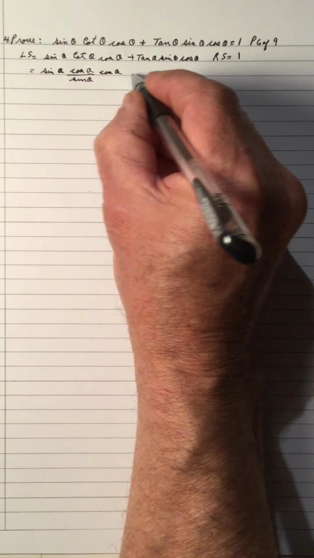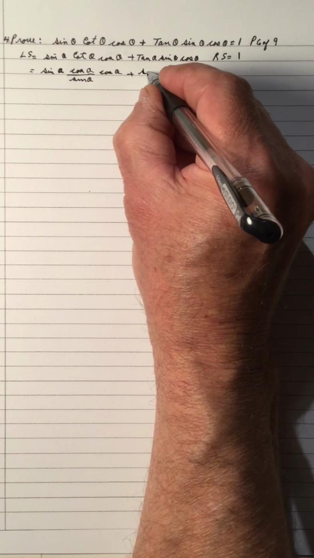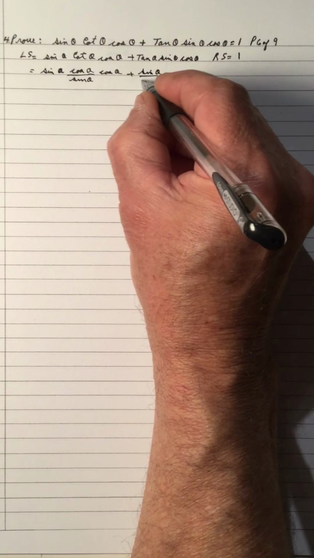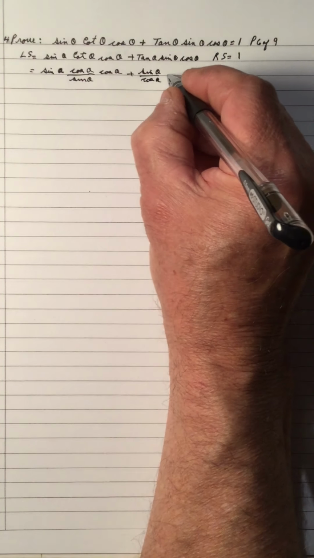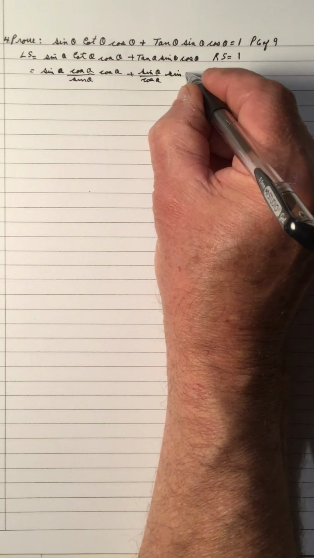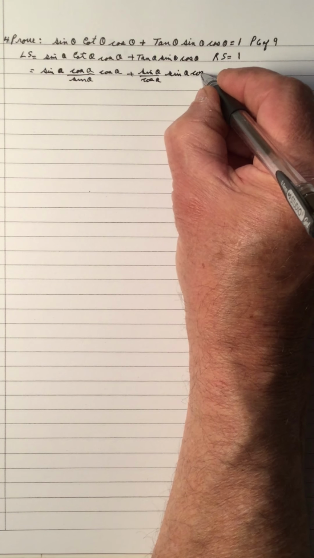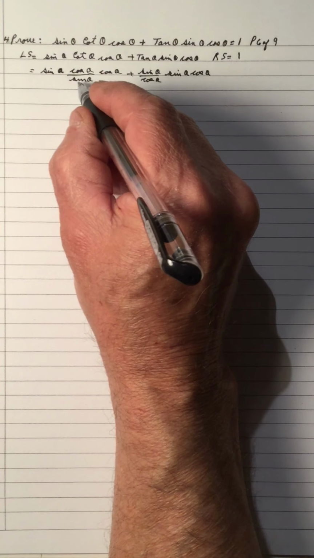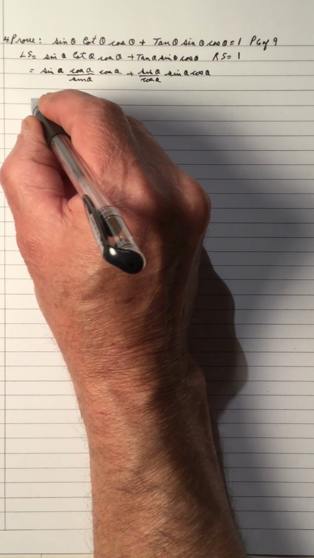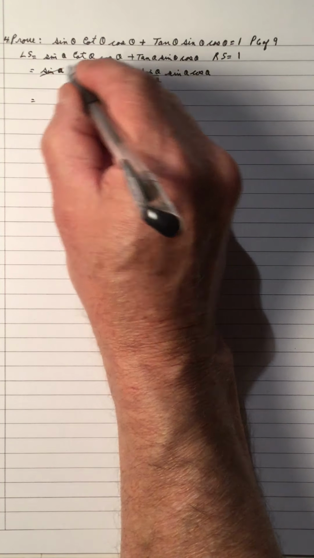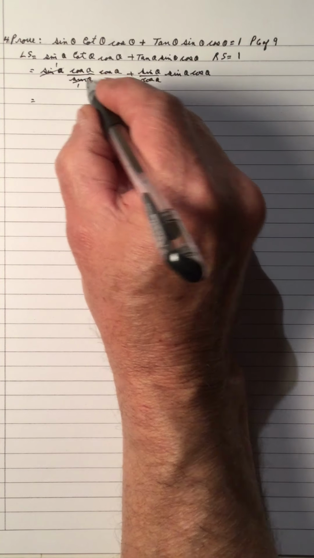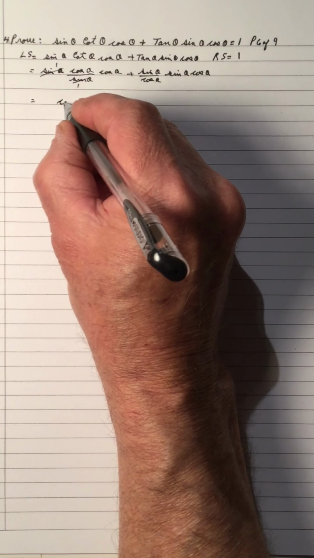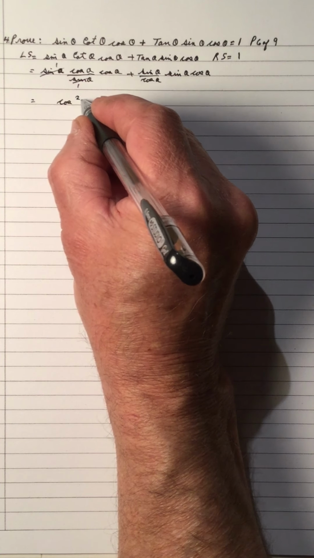Tan is sine theta over cos theta. So I changed cot and tan to cos over sine and sine over cos. And again, we're multiplying before we add. So the sines cancel out, 1 and 1, and we get cos times cos, which is cos squared theta.